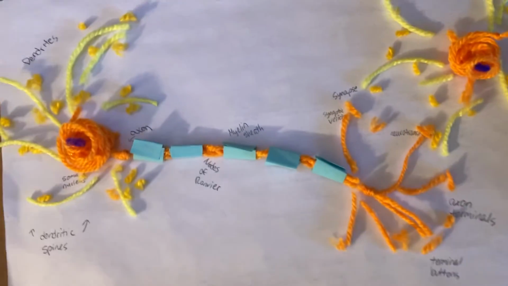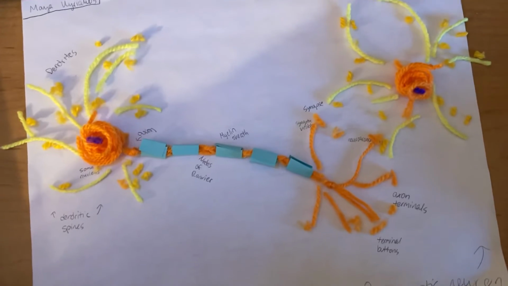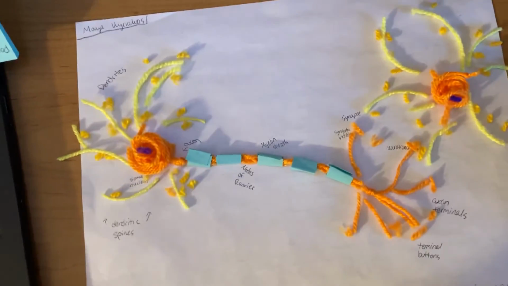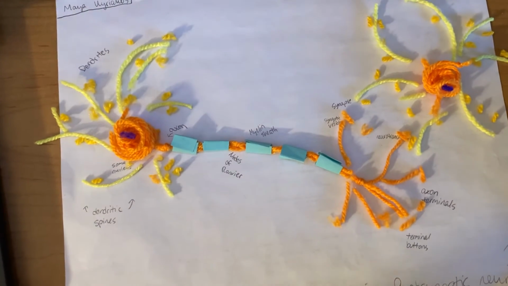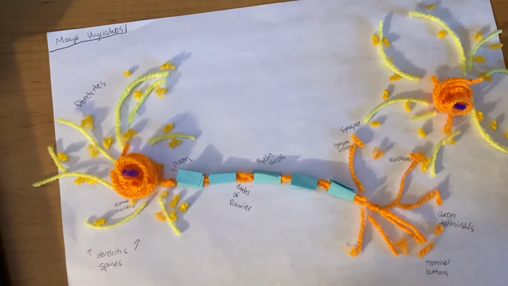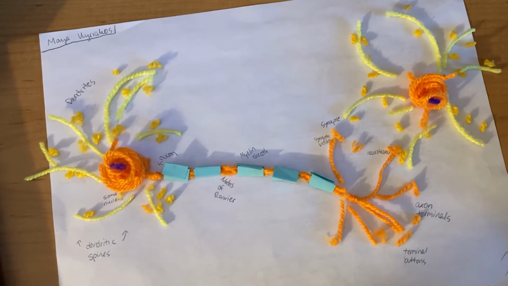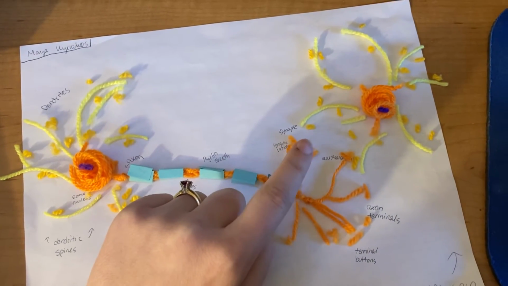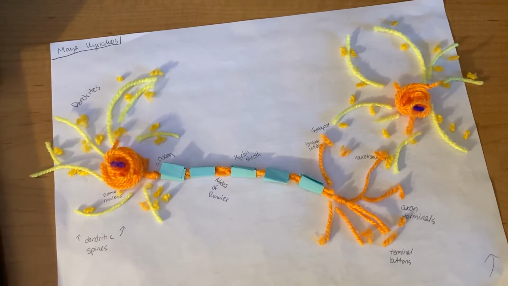reuptake occurs, which is where, what happens? The neurotransmitter is retaken. The neurotransmitters are released from the synaptic vesicle site where it's being stored, and then the neurotransmitter gets reuptaken by the synaptic vesicle at that site.